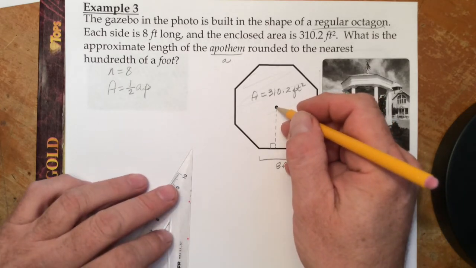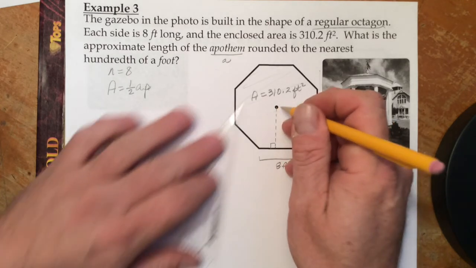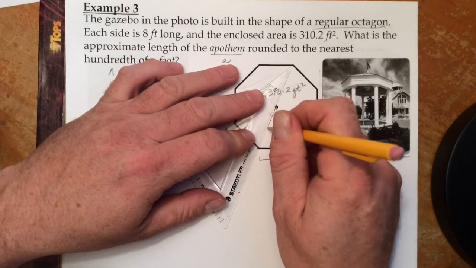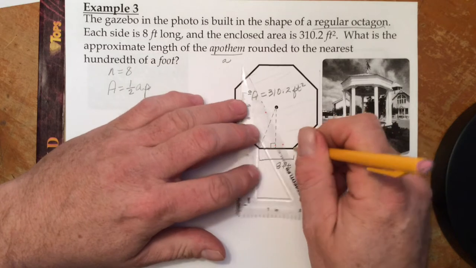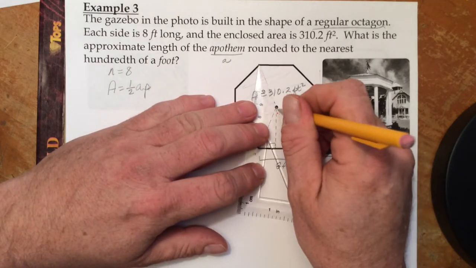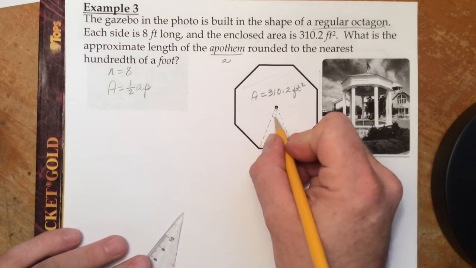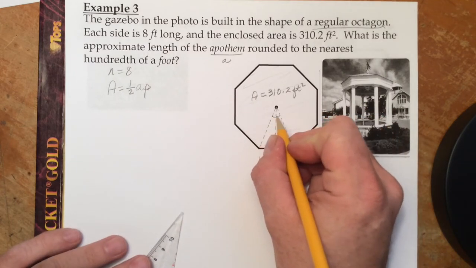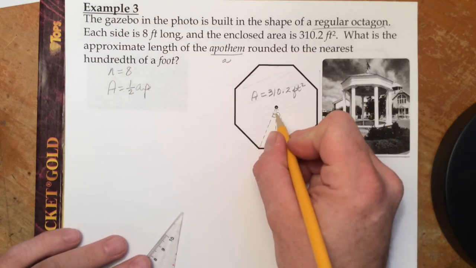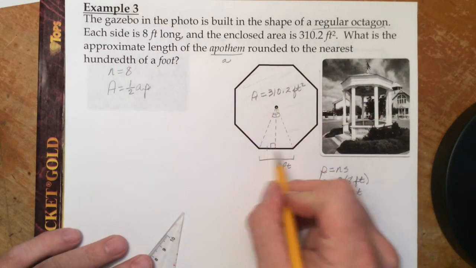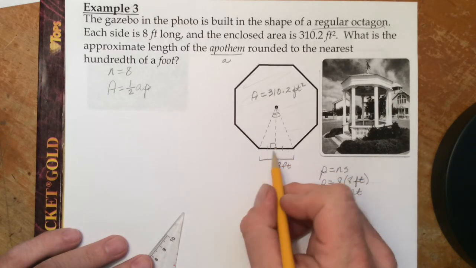It bisects a central angle. So let's go ahead and draw both radii on either side of the apothem. This one and this one. And so this angle, the central angle here, has caused there to be two congruent angles there because of the apothem. It also causes these two pieces of the side to be congruent if we were to need them, 4 and 4.